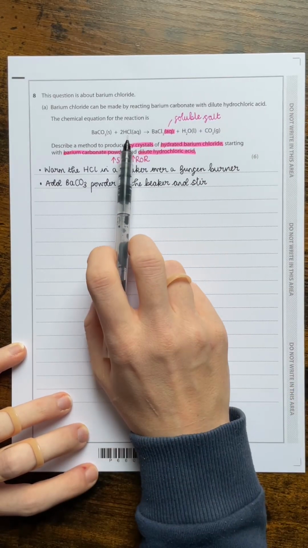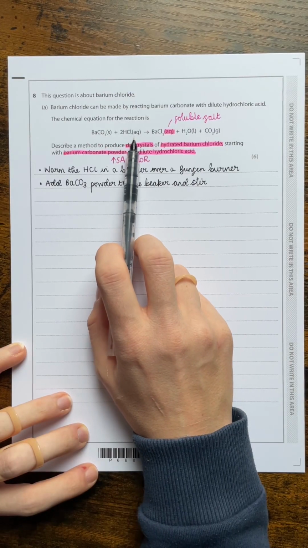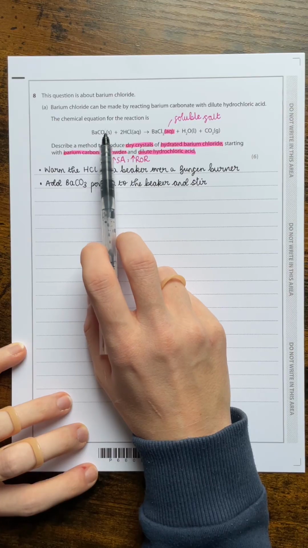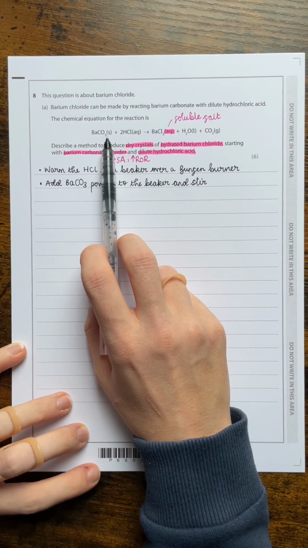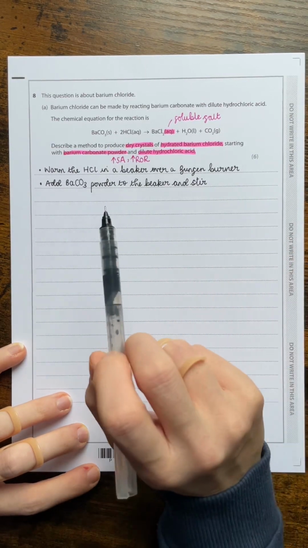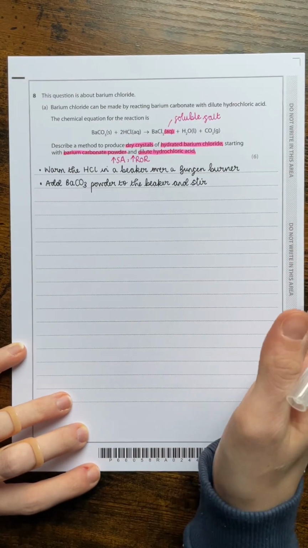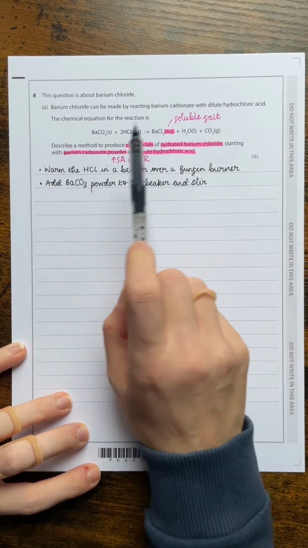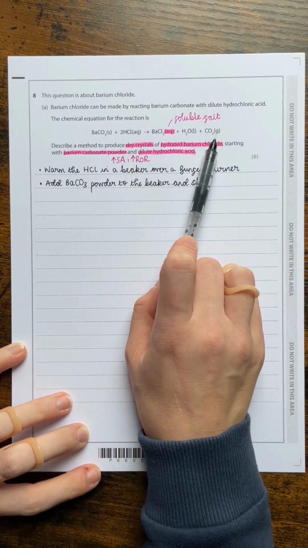Now, in order to make sure that we've got none of this acid left over, we need to continue to add barium carbonate powder until we can see that it's in excess. And how do we know that it's in excess? Well, two things. Because we're making a gas, as soon as this is in excess, it'll stop effervescing.